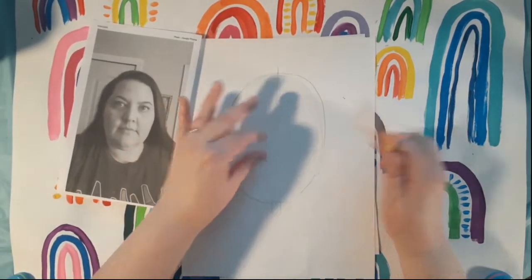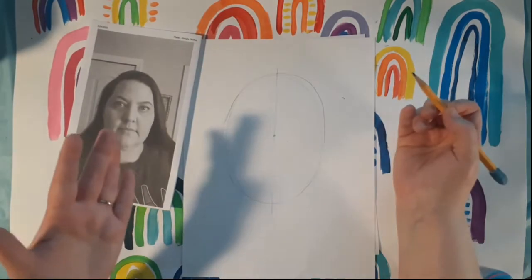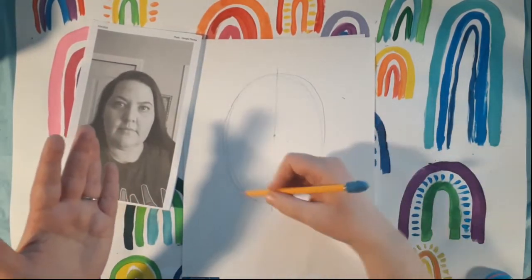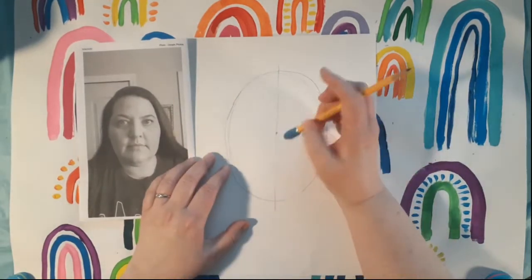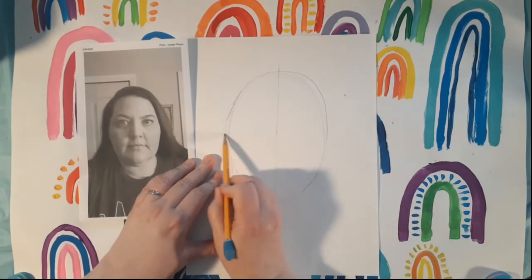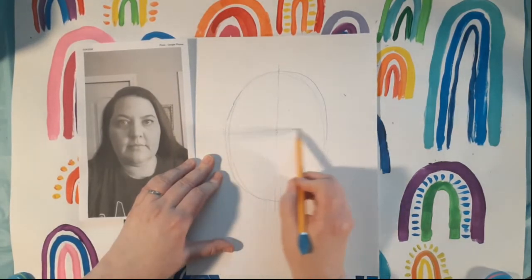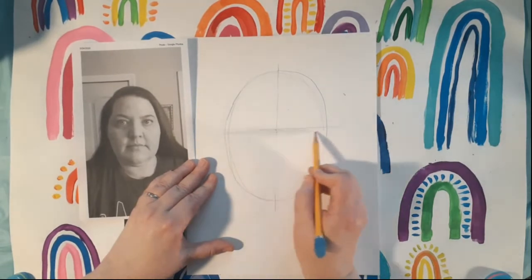I can do a quick little visual measurement, or I can eyeball it and get it kind of close. As long as it's close is fine. You can always adjust the chin and the jaw a little bit to extend it down, but you want to make a little mark. And then again, remember, keep those fingers stiff and use that arm to draw a line. Remember, keep it nice and light so you can erase.